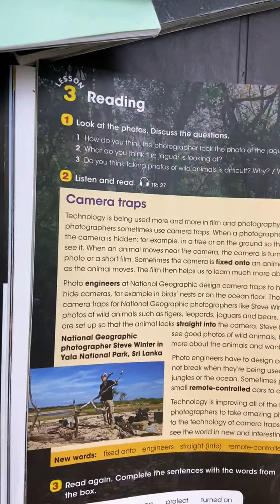Camera traps are designed by photo engineers. So number 1 is designed in the first blank, or in the first gap. The second gap is engineers. Camera traps are designed by photo engineers.